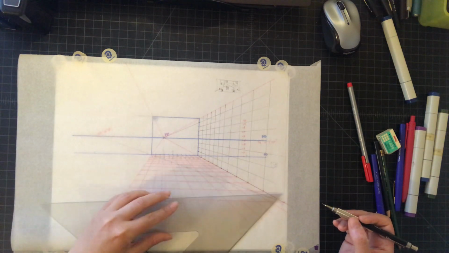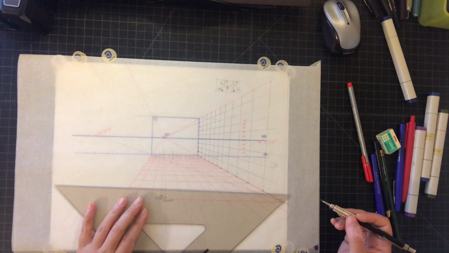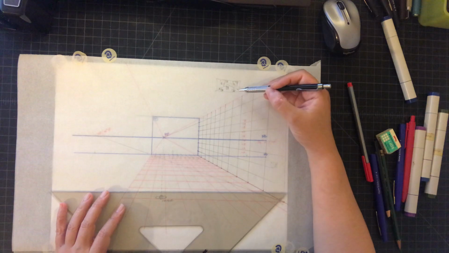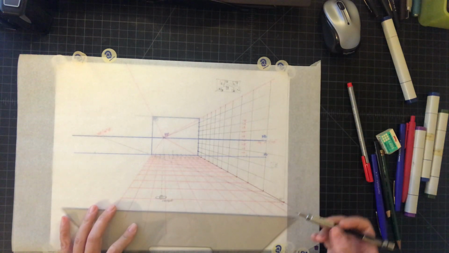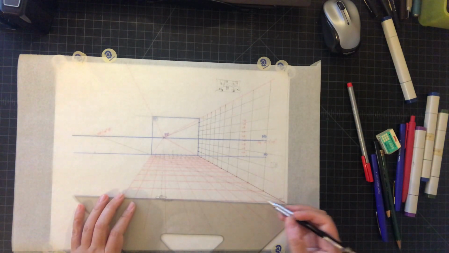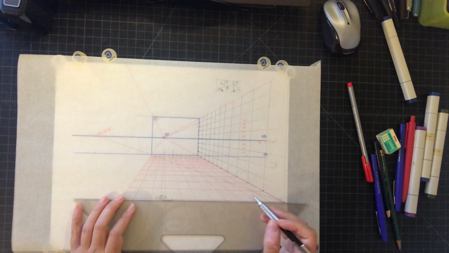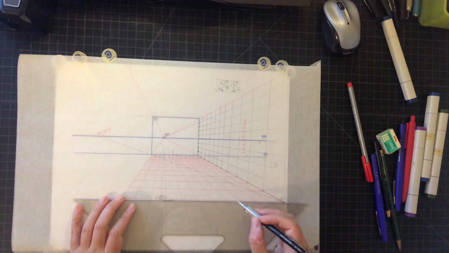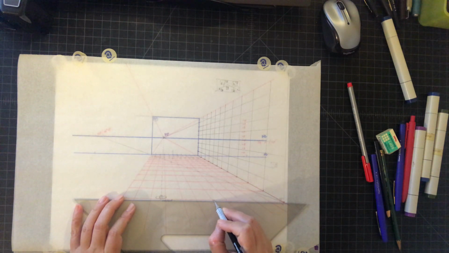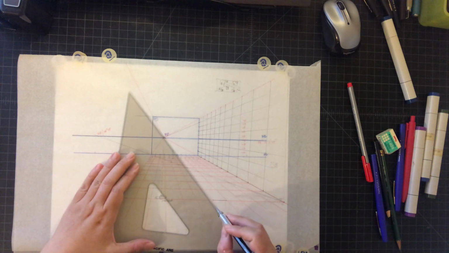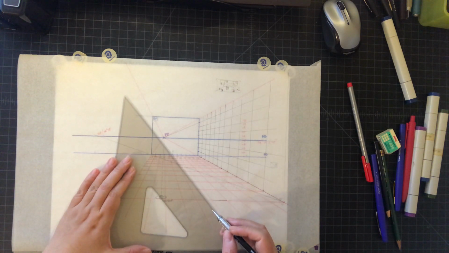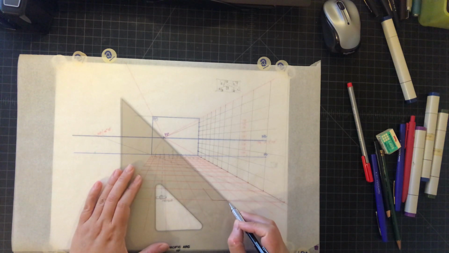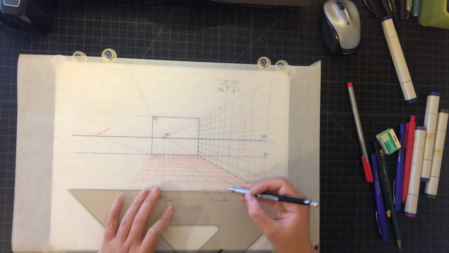So let's start to construct it. I'm going to do cube number 2. That's fairly in the front side. That's a small one, so I'm going to do maybe 1 by 1. The first thing I'm going to do is the base.